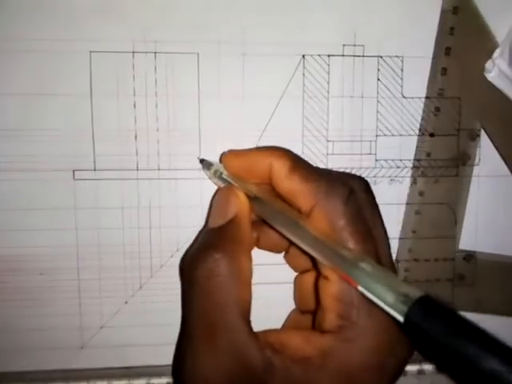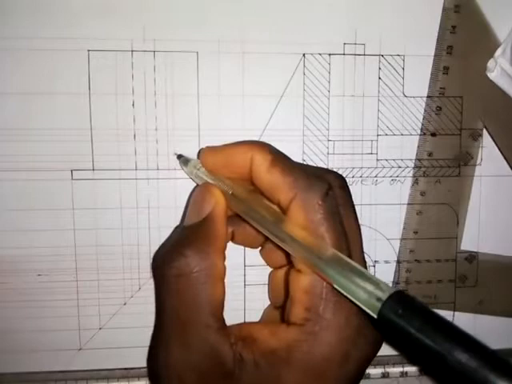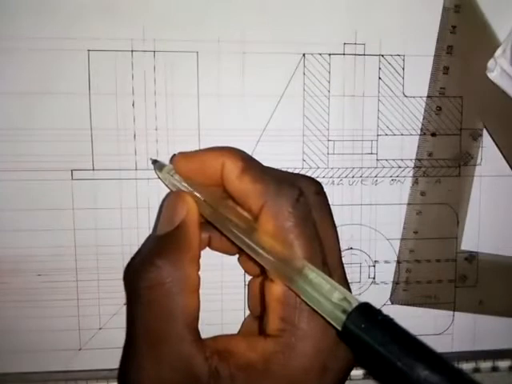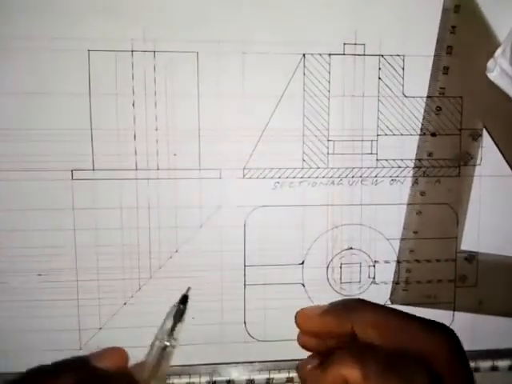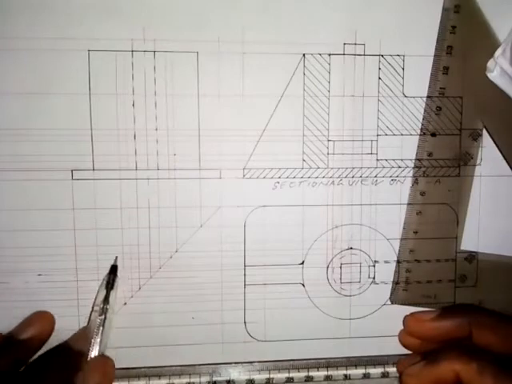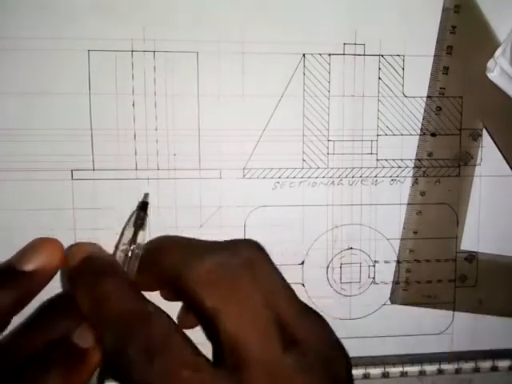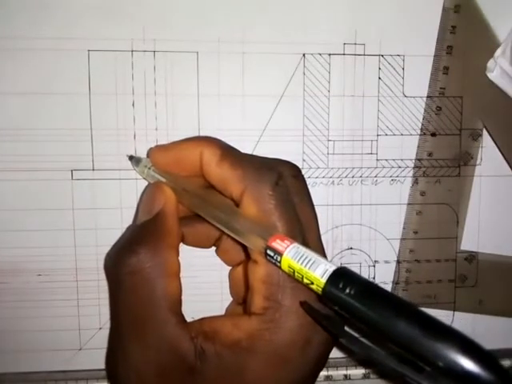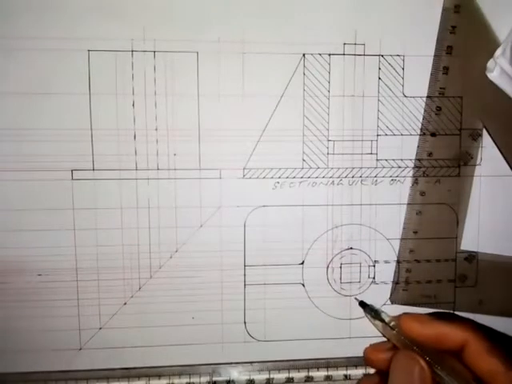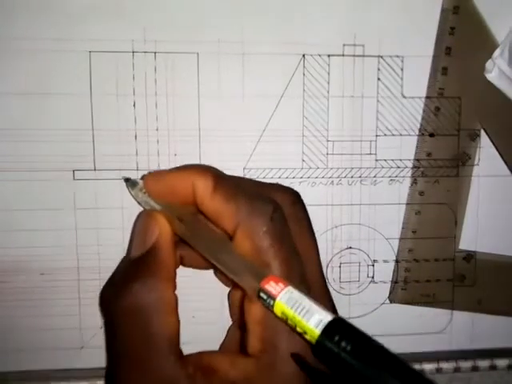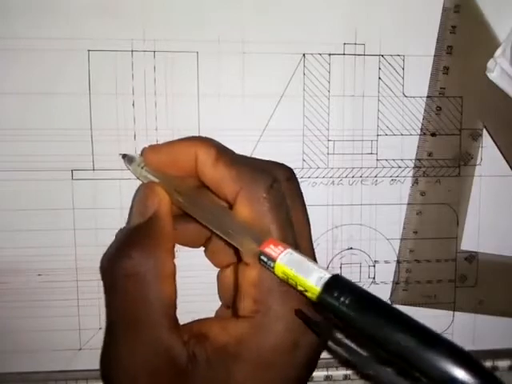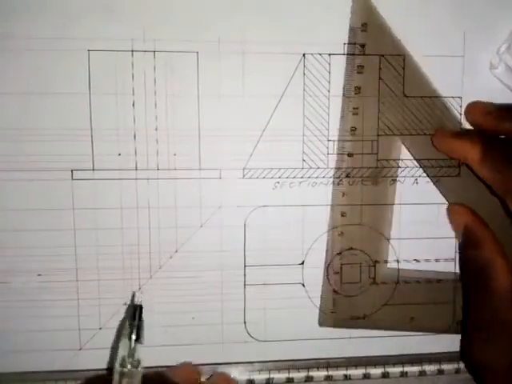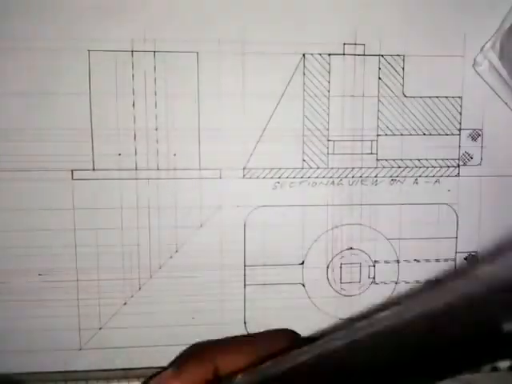So I have it from here to here, from here to here, and then the other part of it, okay, it's this point. So the other side of it is this point. So this point here. Okay, so we have it. So that will also be hidden from me.